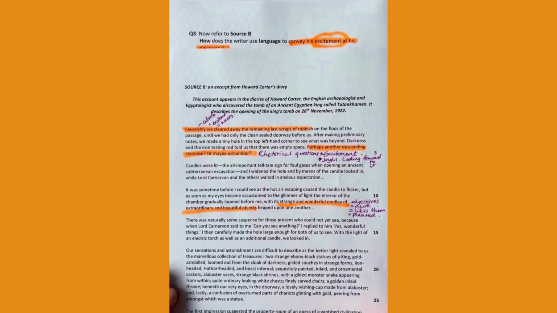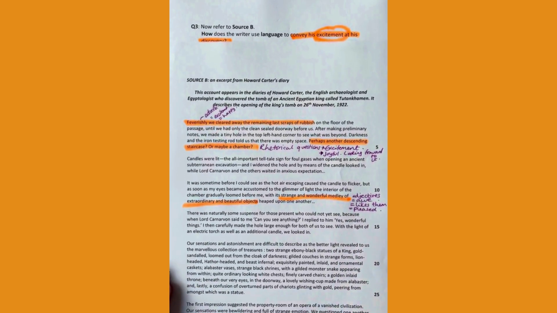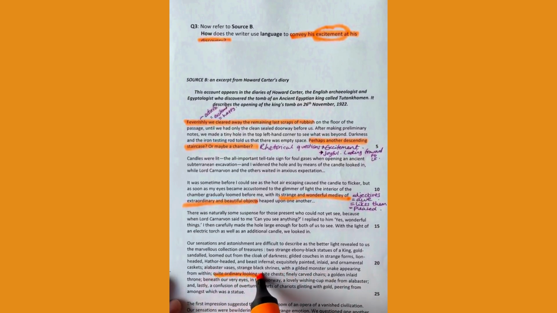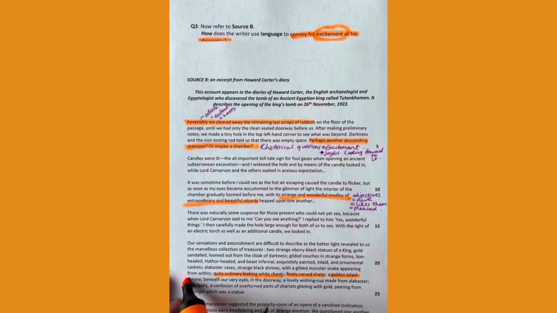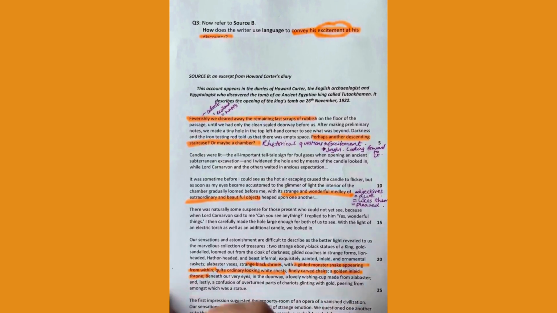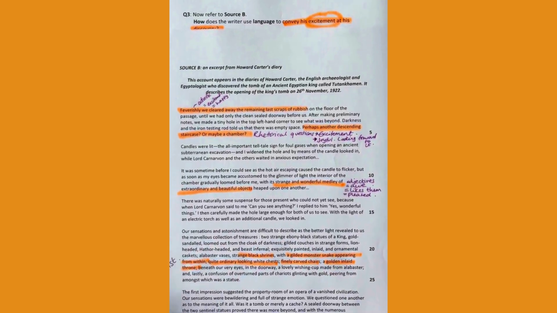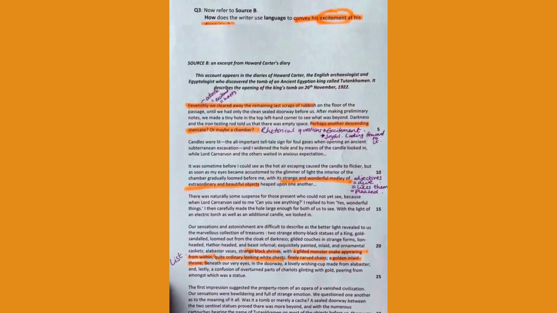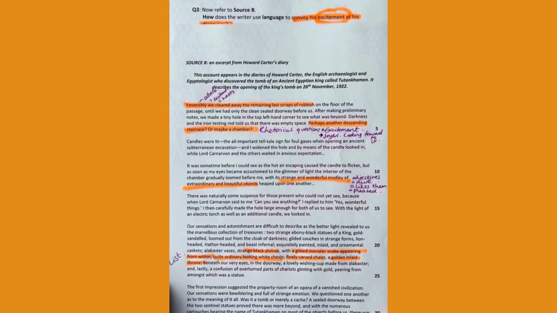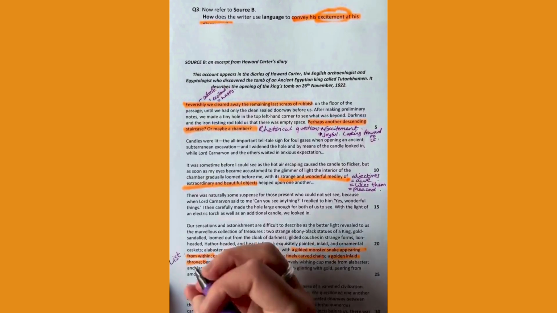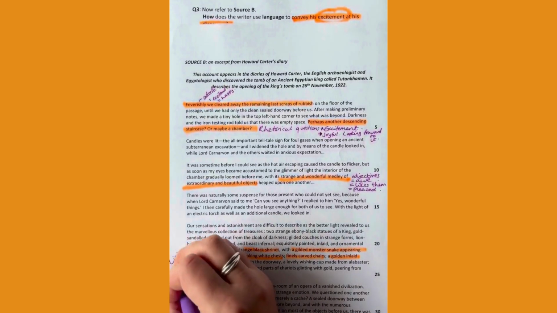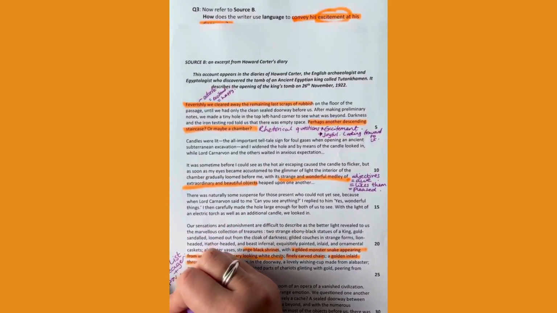We'll do one more. Let's do down here. So we've got quite ordinary looking, finely carved chairs, golden inlaid throne, black shrines, gilded monster snake. So down here we've got a list. So a list is another good one because it shows excitement. Again, though, we don't want to repeat ourselves. We don't want to keep repeating the same word. If he's listing things, it shows that he's really eager and proud of what he's seen.